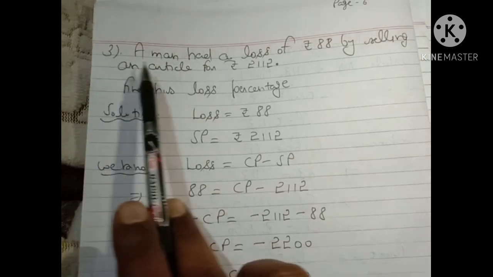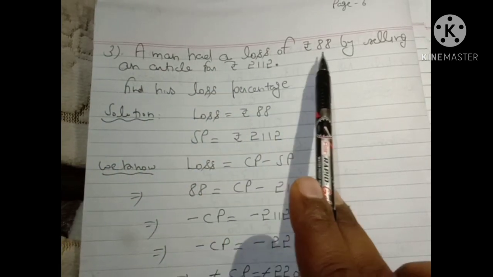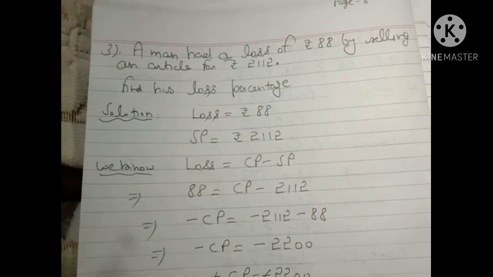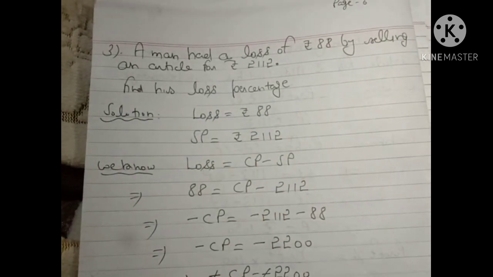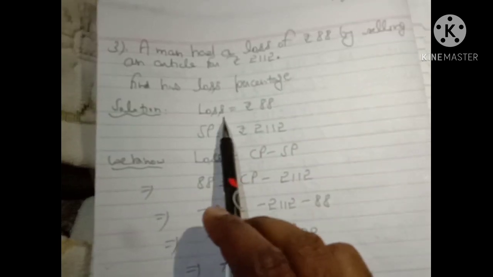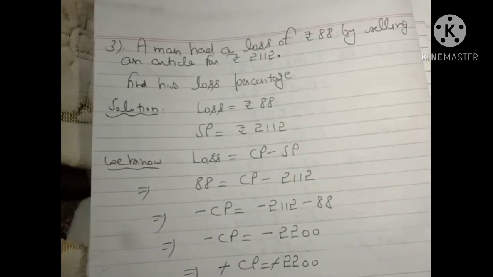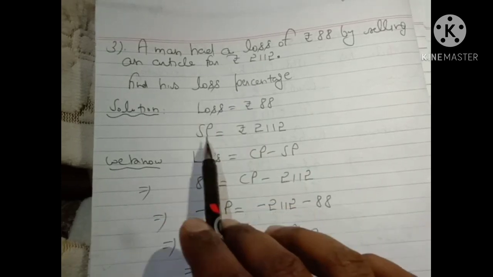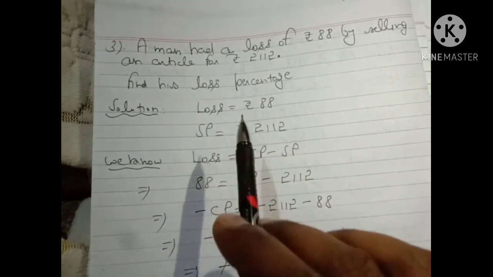You can see the statement is: a man had a loss of 88 rupees by selling an article for rupees 2112, and find his loss percentage. Okay, now you can see this sum is very similar to its previous sum, only the difference is this, in this case the loss is given and in the previous case the profit was given to us. And here we have to apply the same method, that is, here you can see first of all the loss is given, that is loss is rupees 88, and you can see the selling price is given, that is 2112.